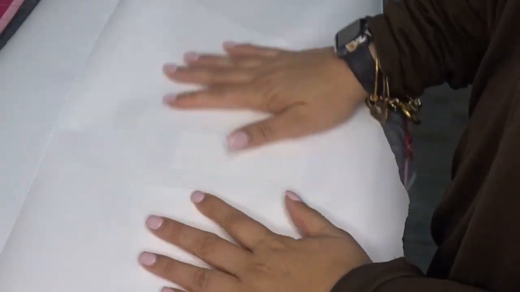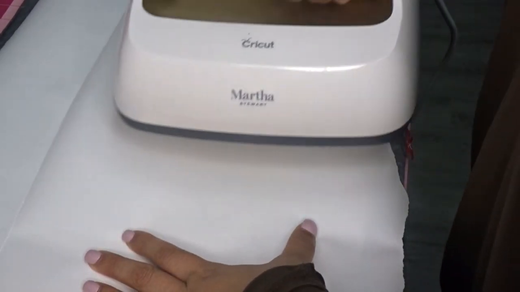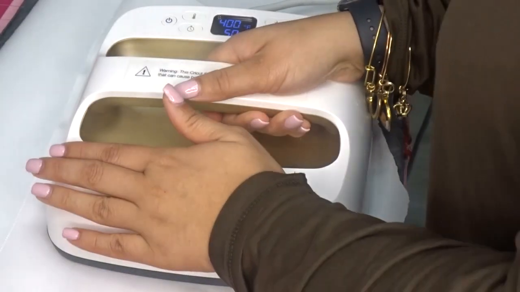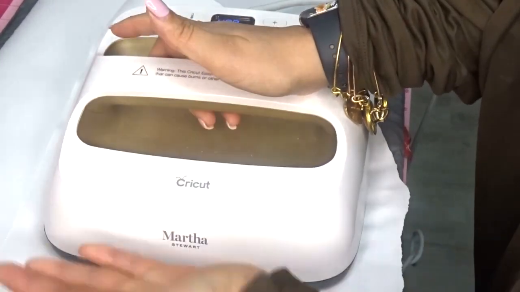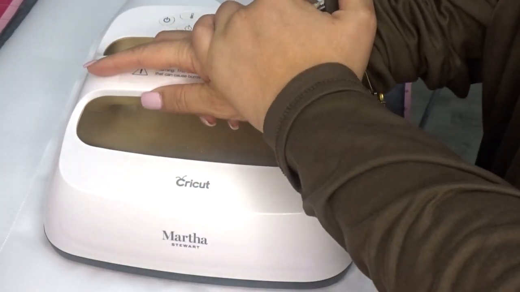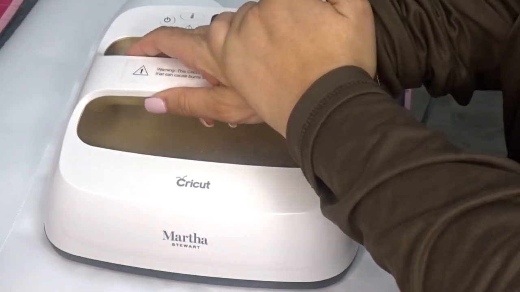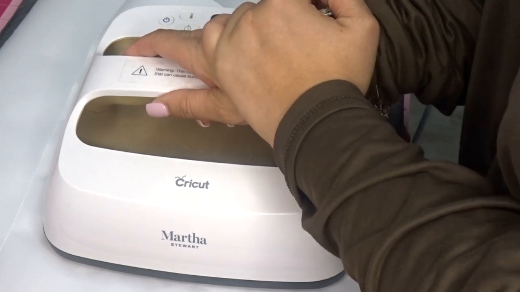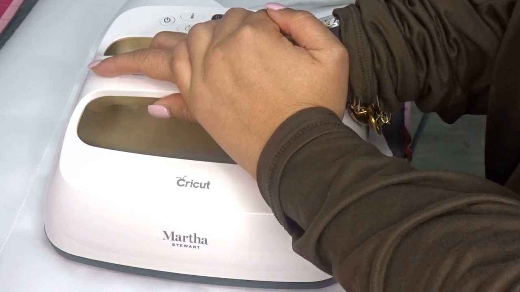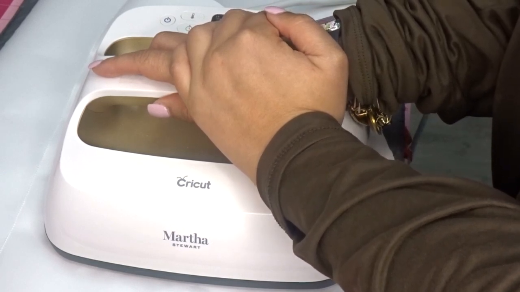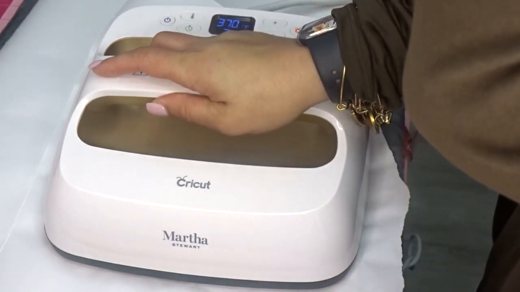Okay, now I'm going to take the butcher paper and cover it, and then we are going to go ahead and press all three of them. They all fit underneath. I have the Martha Stewart edition Easy Press. Any Cricut Easy Press would work. I am putting down some medium pressure. It's at 400 degrees, and we're going to do this for 50 seconds.